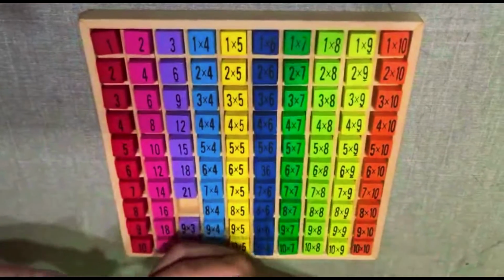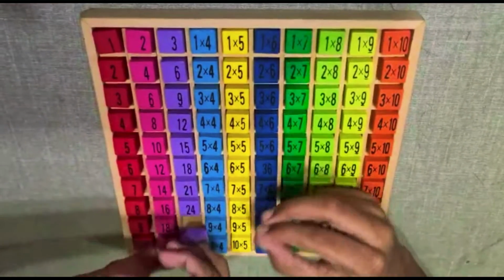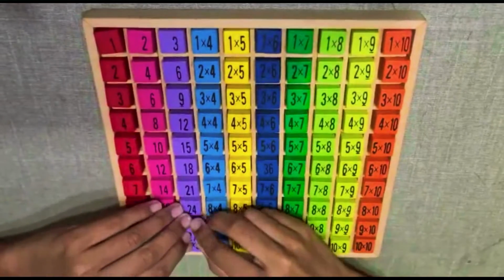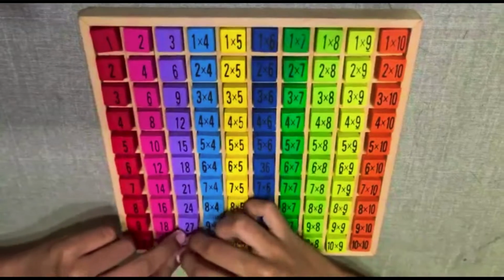8 into 3 is 24. 9 into 3 is 27. 10 into 3 is 30.